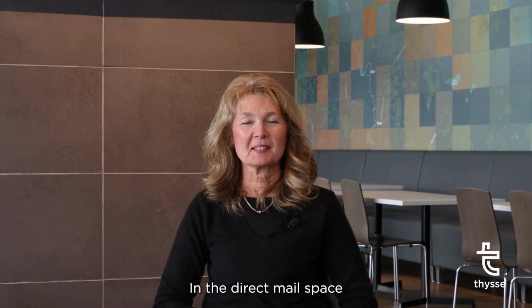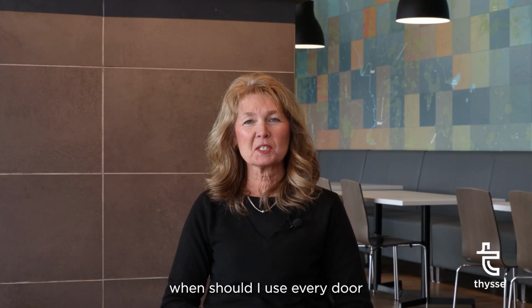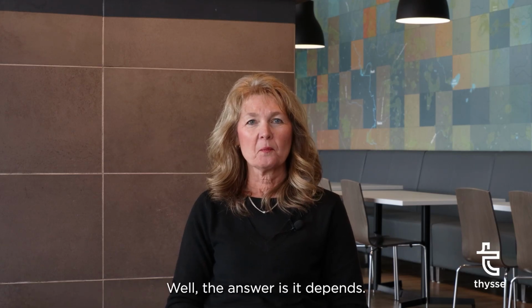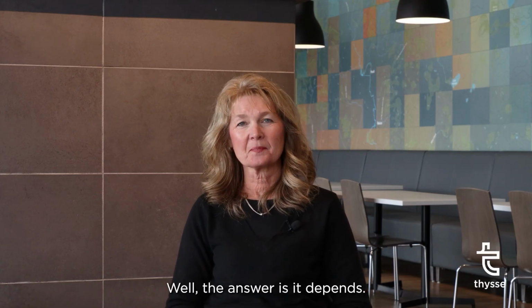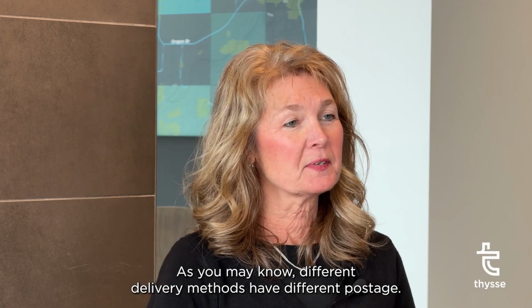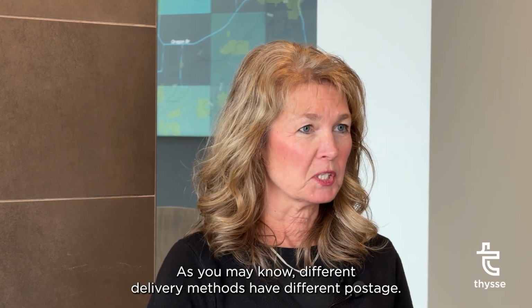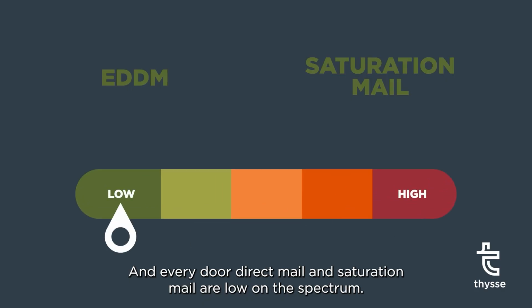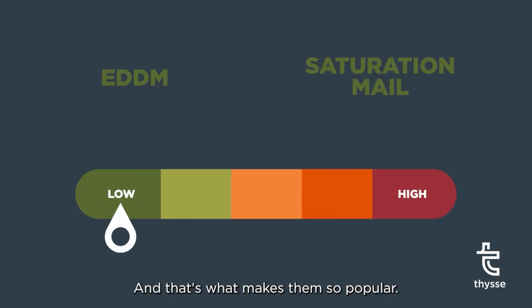In the direct mail space, I get asked all the time, when should I use every door direct mail versus saturation mailing? Well, the answer is, it depends. As you may know, different delivery methods have different postage, and every door direct mail and saturation mail are low on the spectrum, and that's what makes them so popular.